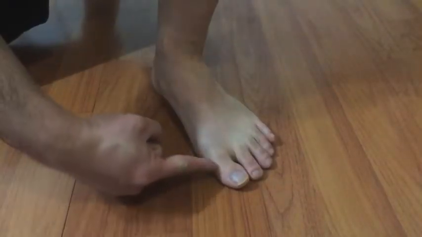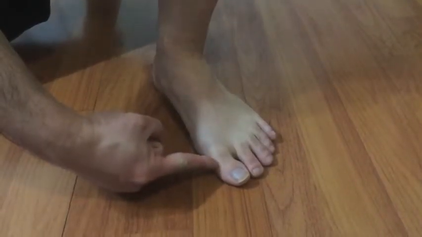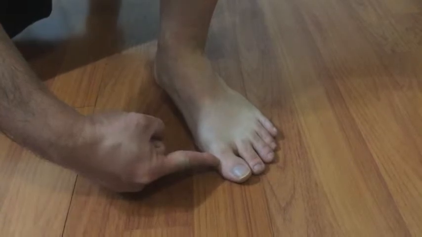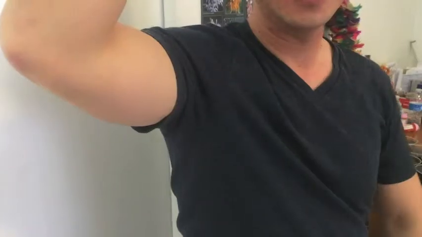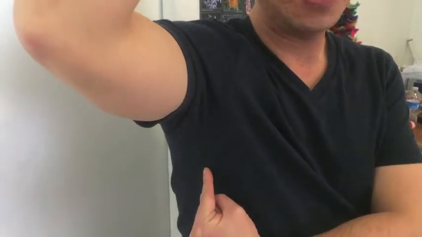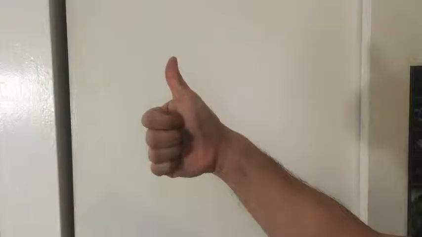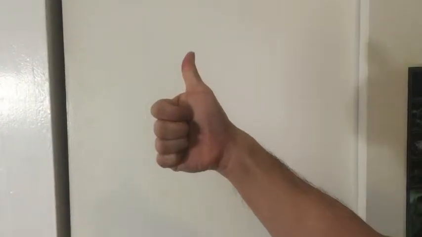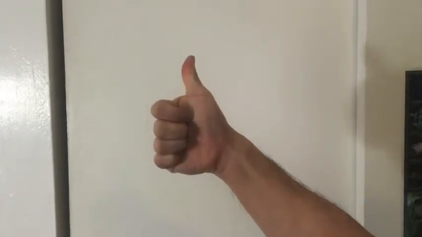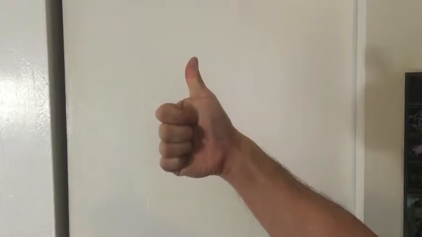And here, I'm pointing at the big toe, which is called hallux. And this right here is the armpit, otherwise called the axillary. And here we have the cheek, otherwise known as buccal. Here's my thumb. We call this pollex.